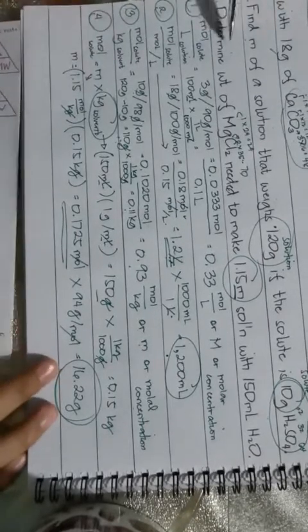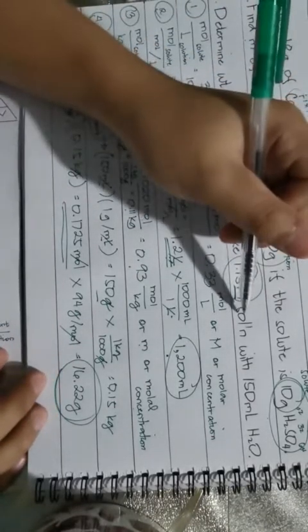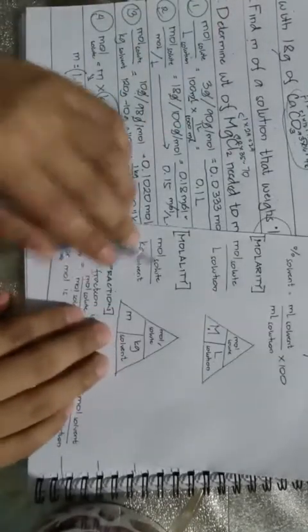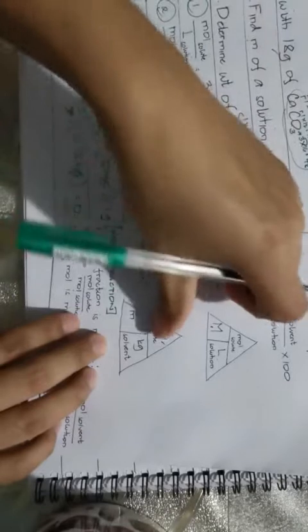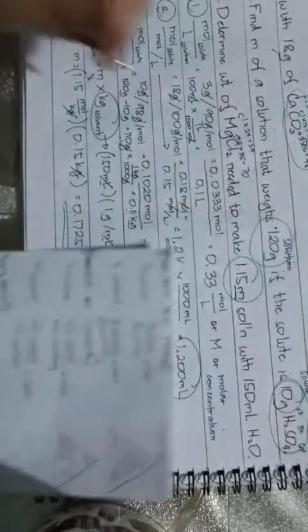Now, in number 4 kasi, sabi niya, determine the weight of magnesium chloride needed to make 1.15 molar concentration solution with 150 ml water. Ang hinahanap natin ay weight. Dito sa triangle, sa molality, pwede mo mahanap ang weight by looking for the mole. Ang maging formula natin ay molar concentration times the kilogram of the solvent. The molar concentration is 1.15 mole per kilogram. Samantalang dito naman sa ating solvent, ang given ay ml. Since ang hinahanap natin ay mass, yung ml gagawin natin mass.